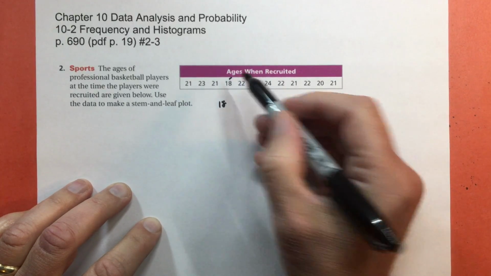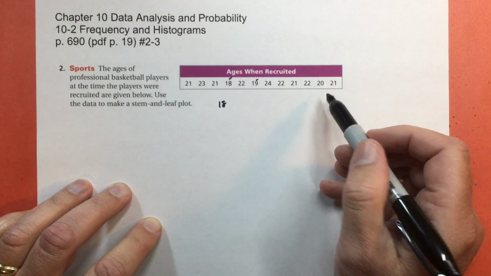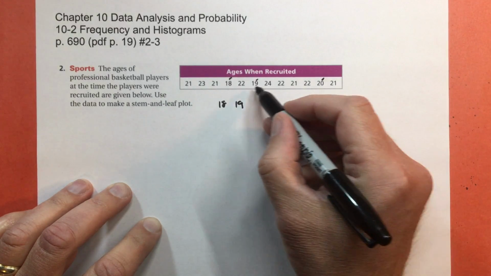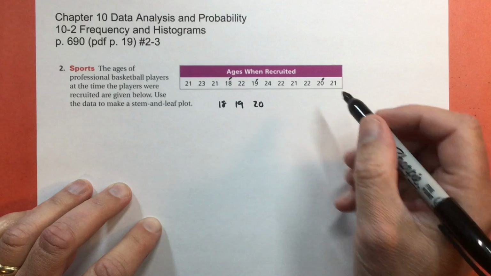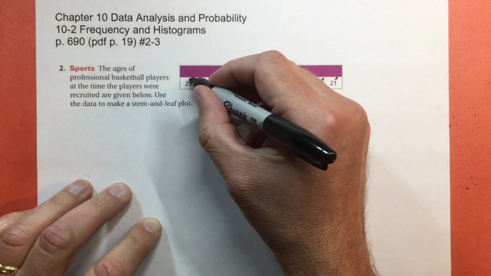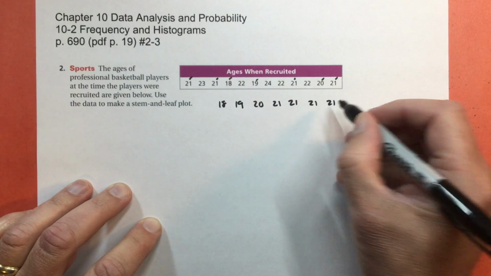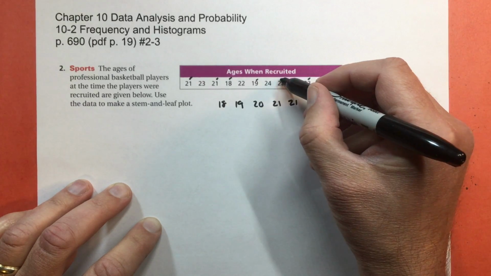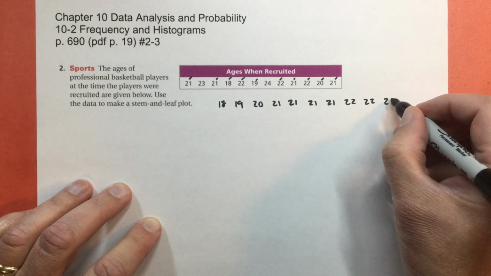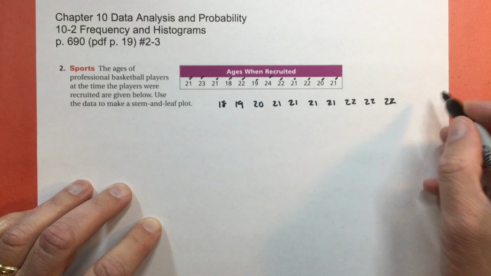So I'm going to check that so I don't do it again. Do I have any 19s? Yes, I've got a 19. Any other 19s? Nope. Do I have any 20s? Here's a 20. No more 20s. How many 21s? 21, 21, 21. 4 21s. Here's a 22, 22, 22. And 23, and finally 24.